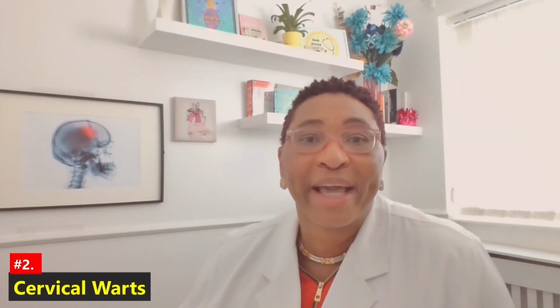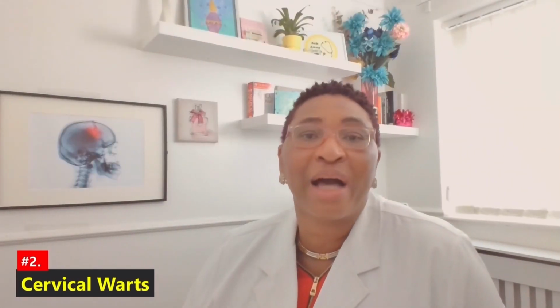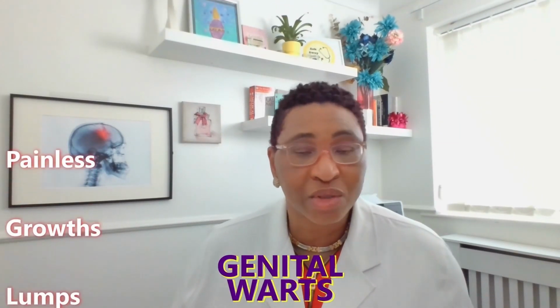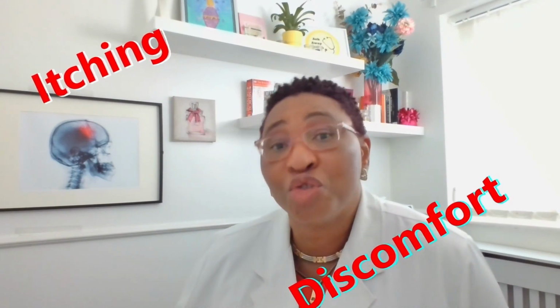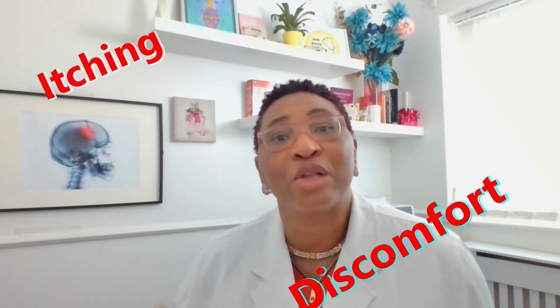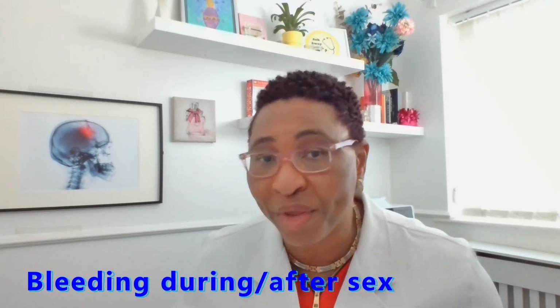Number 2, cervical warts. Cervical warts are a type of genital warts. Genital warts are painless growths or lumps that happen around the genital area or anus that can be small but grow to different sizes. In the genitals, they can also cause itching, make you feel uncomfortable, and if you don't treat them, they can grow. If you have genital warts, you might also experience bleeding with or after sex.